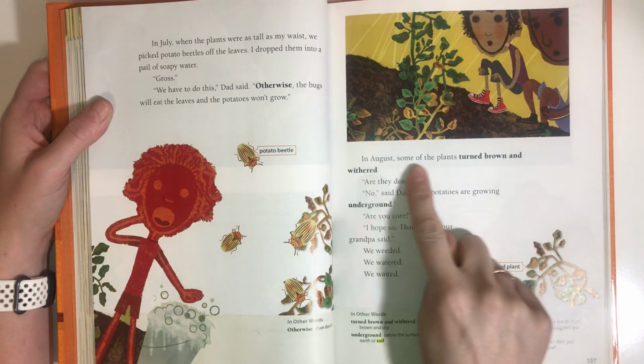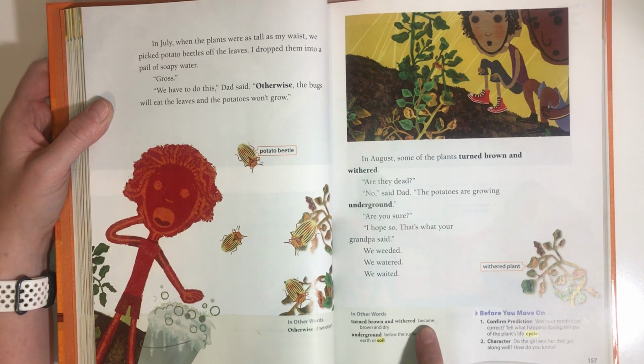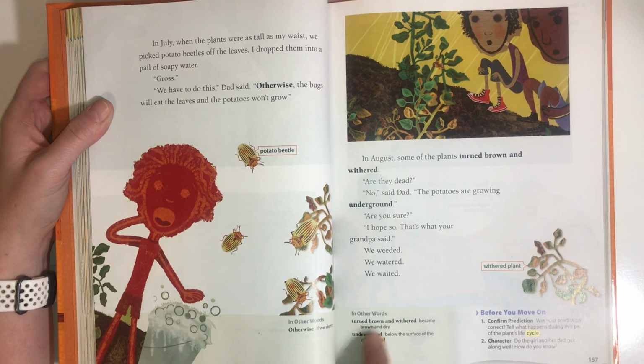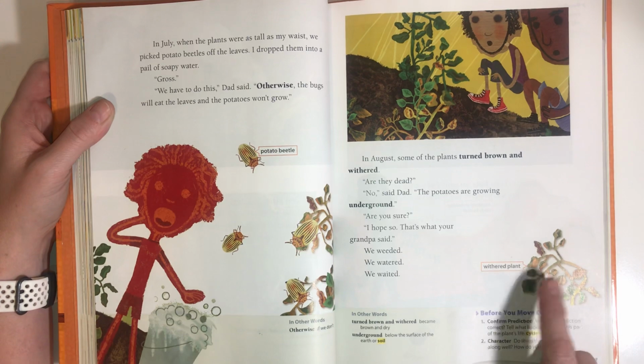In August, some of the plants turned brown and withered. So if they turned brown and withered, it means they became brown and dry. If you look in the picture, you can see a text feature, a picture with a caption. These are the withered plants. That's what they look like.